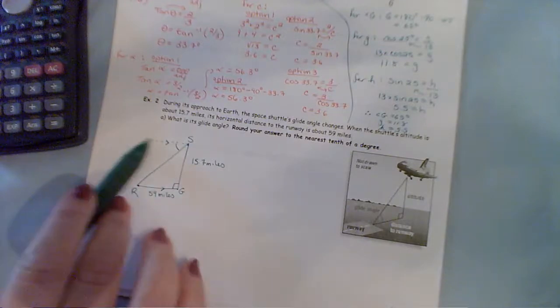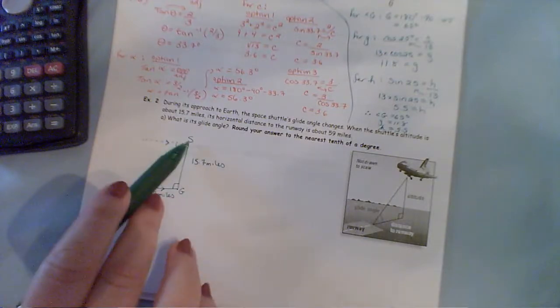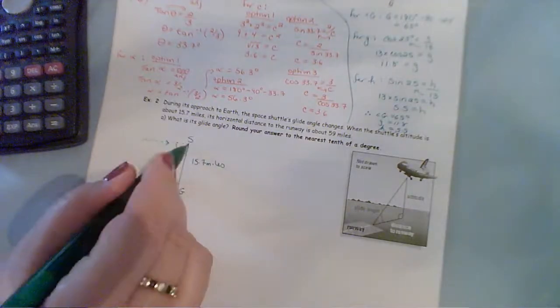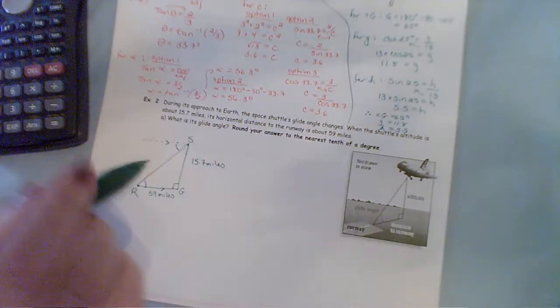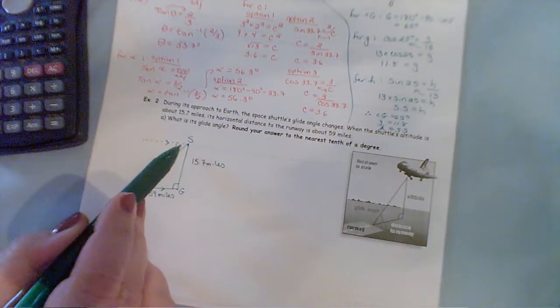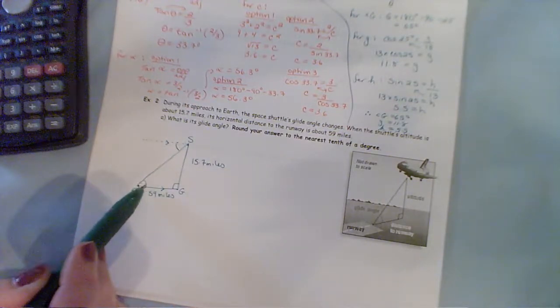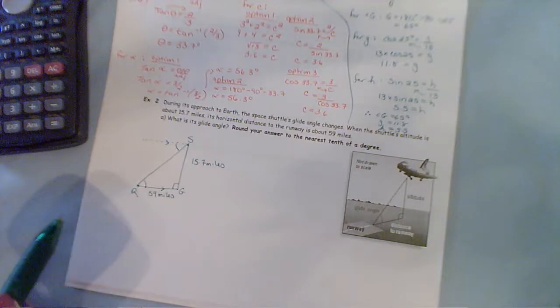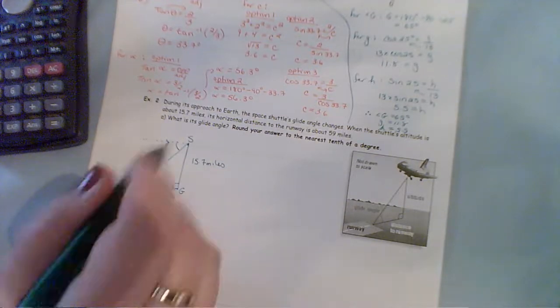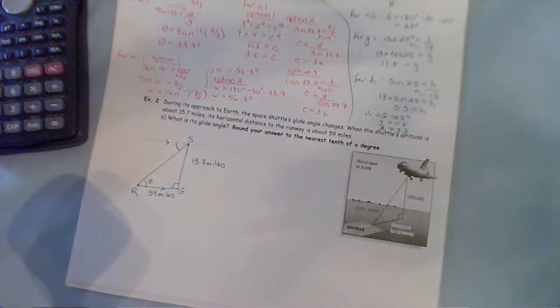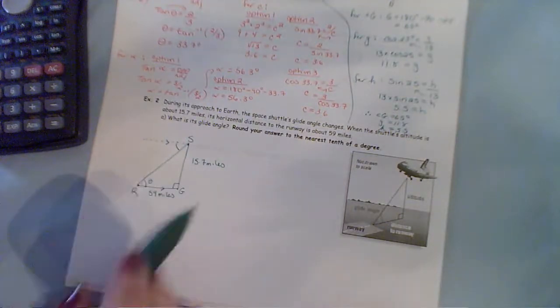So you see the Z pattern happening here. Because of the Z pattern, the angle of depression, the angle the plane is coming down at to hit the runway, is going to be this angle over here. It's going to be the same measure. So we might as well just find this one, because they're the same number.